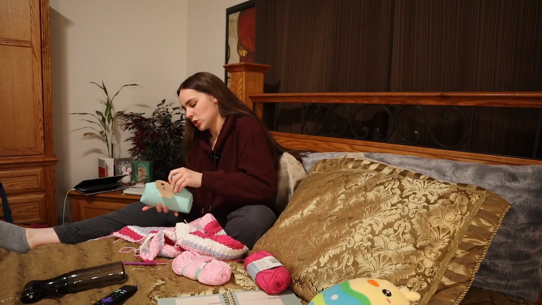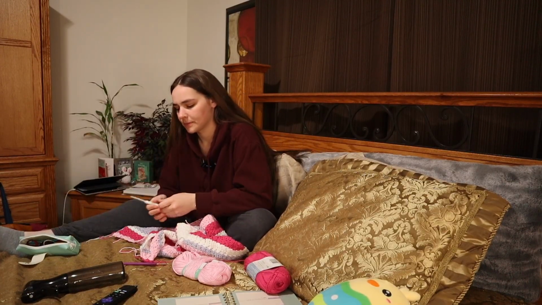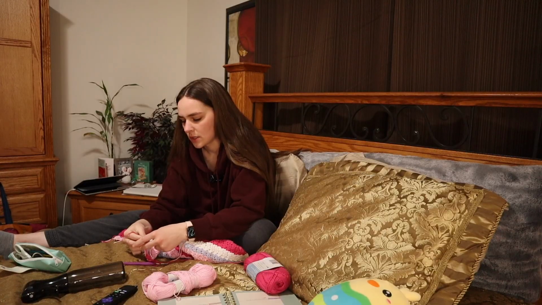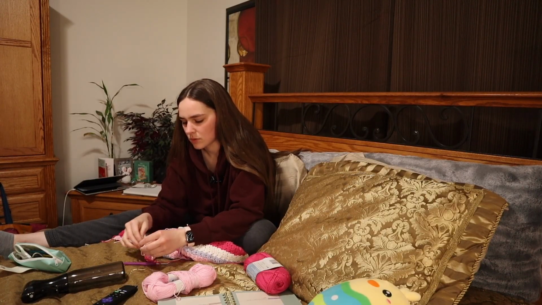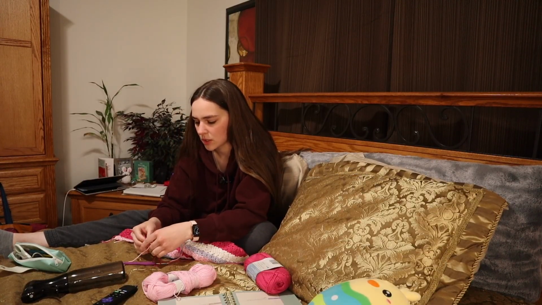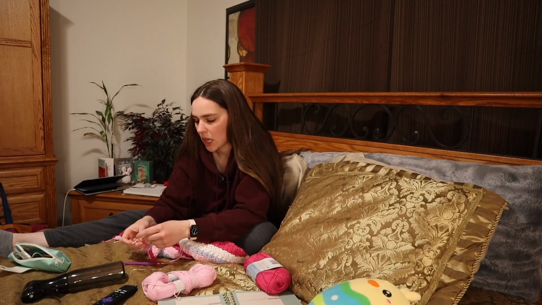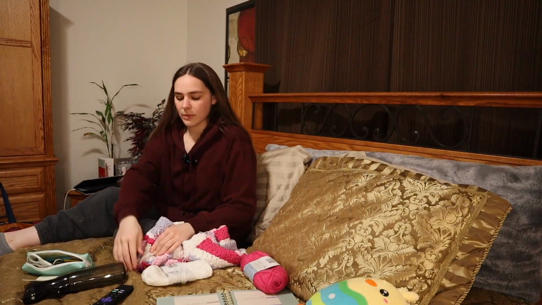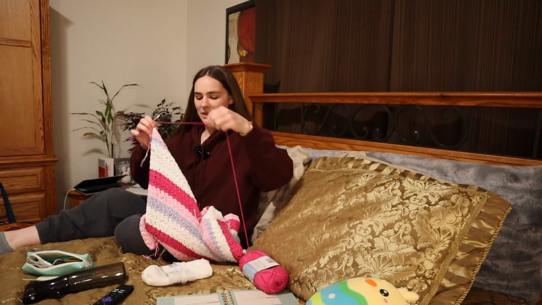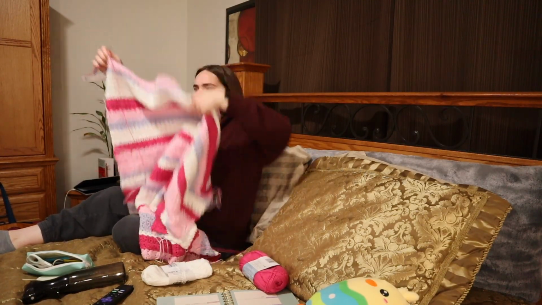It's gonna take me so long. I've been doing like 2 or 3 knots for each of these, because I want there to be a knot that secures it before I do the weaving in part, just because I want it to be really secure since it's a baby blanket, so it's probably going to get washed a lot. Who knew I was going to make 1 baby blanket and end up making so many baby blankets?